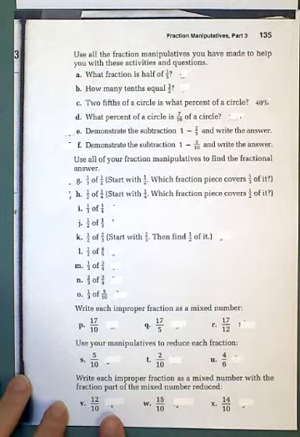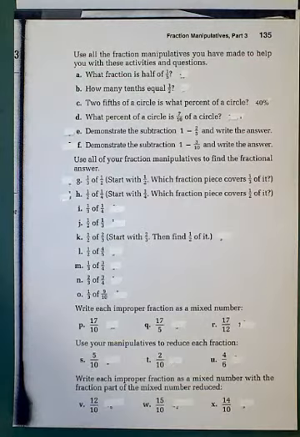Be sure you come and ask at any time if you have a question with this, and we will go over it together when we meet.